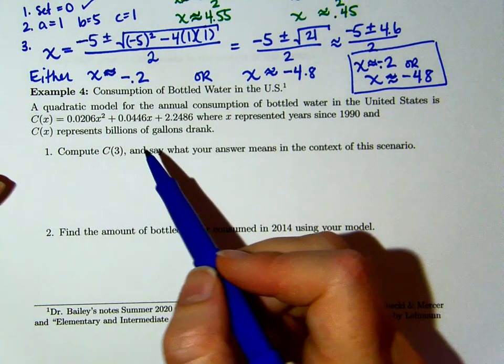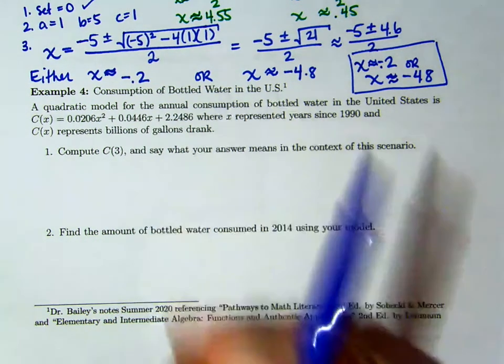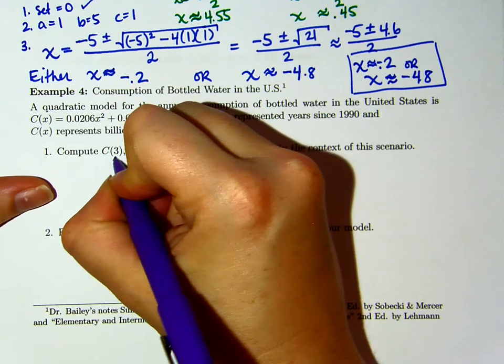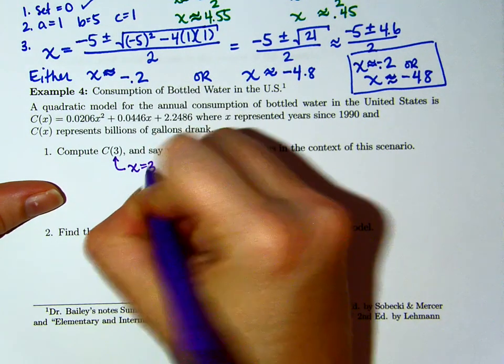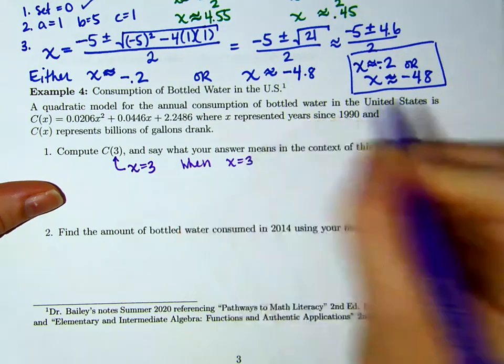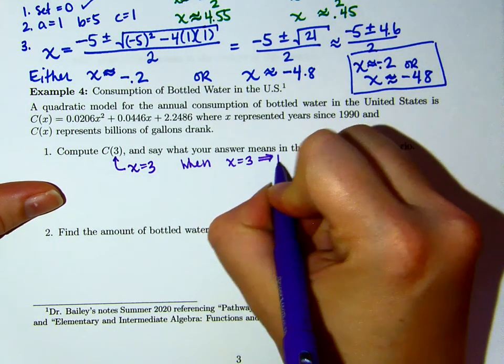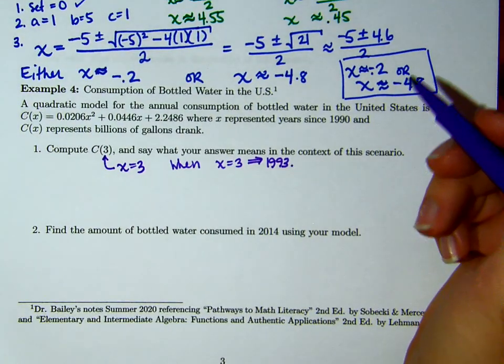Okay. Compute C of 3 and say what it means. First things first, I see we are in function notation, and so this does not mean C times 3. This means X is 3. And when X equals 3, that's years since 1990. It's 1993. Okay, so right off the bat, that's what's happening.